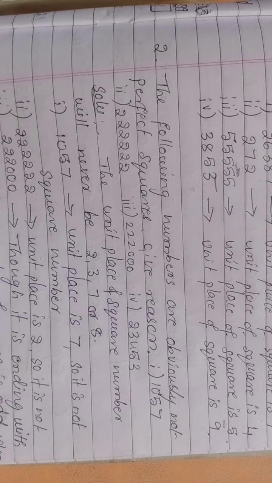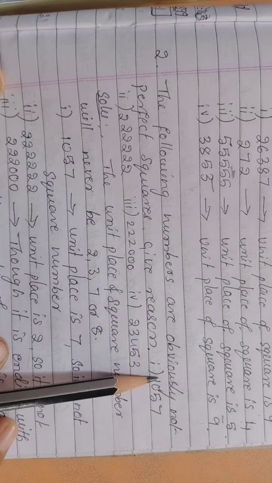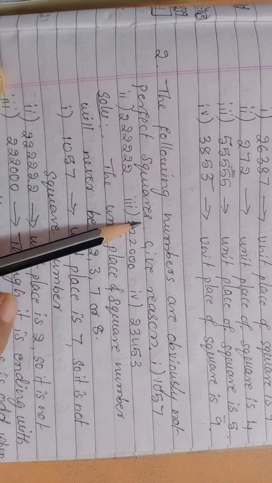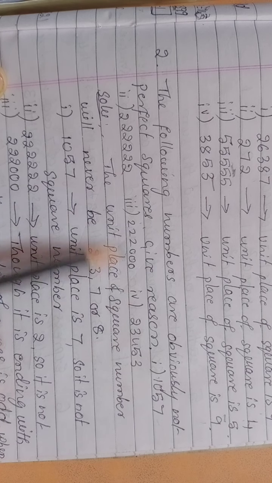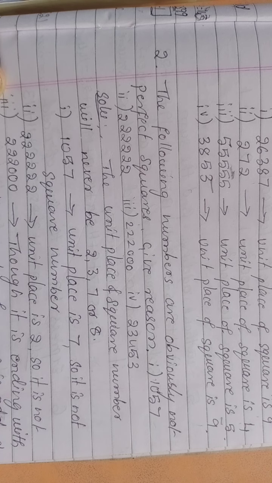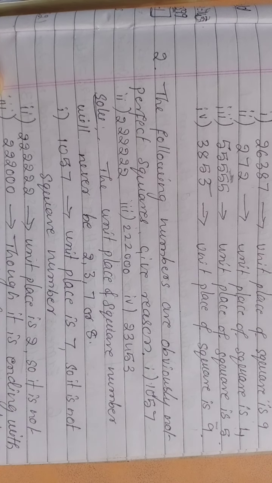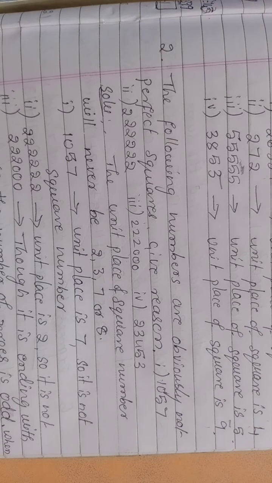Okay, so they have given that the following numbers are obviously not perfect squares. The numbers you are getting here are not square numbers. You have to give the reason why they are not square numbers. Again, I am recalling one more property, children.